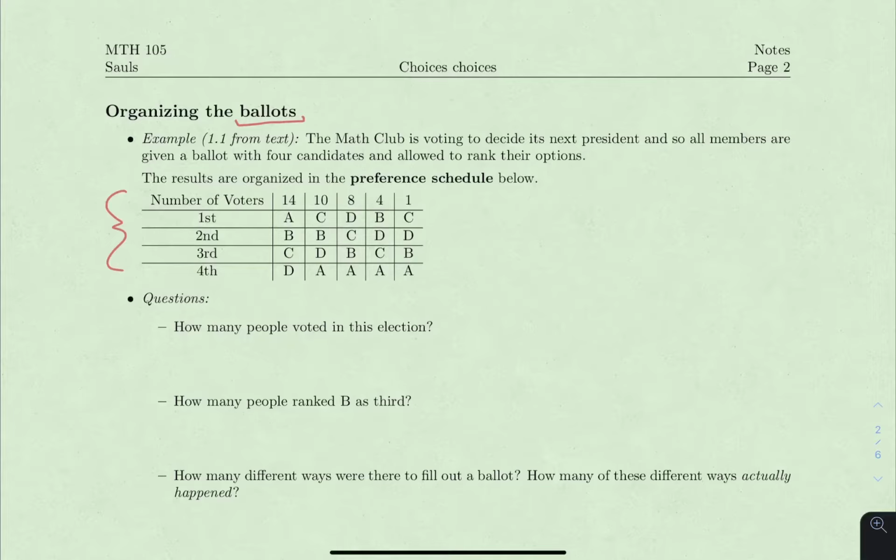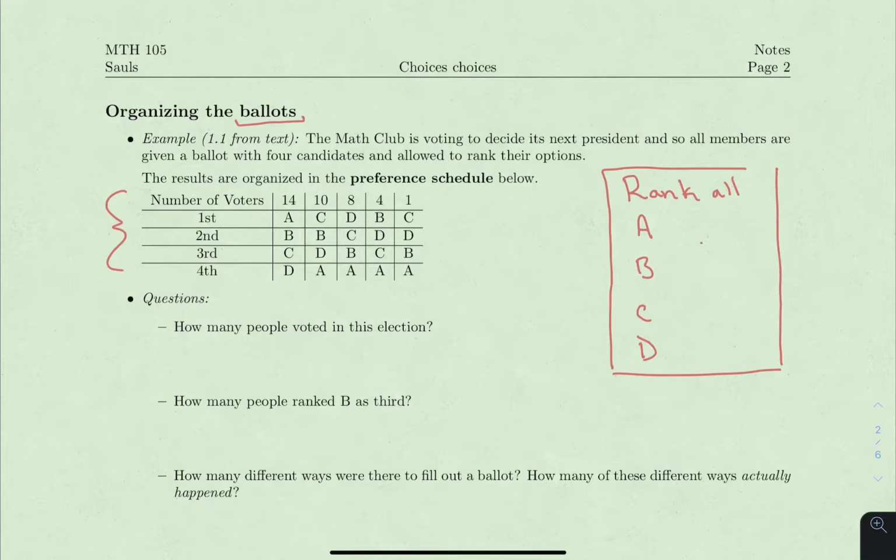So let's look at one ballot, or what one ballot might look like. So it would be like "rank all" on a piece of paper. And then it'll have candidate A, candidate B, candidate C, and candidate D. And they'll have little lines next to them so you can write your preference. And suppose that's the ballot you receive and you write, B's got your fancy, then it's D, C, and finally A. Doesn't really impress you. So that's the ballot you turn in.